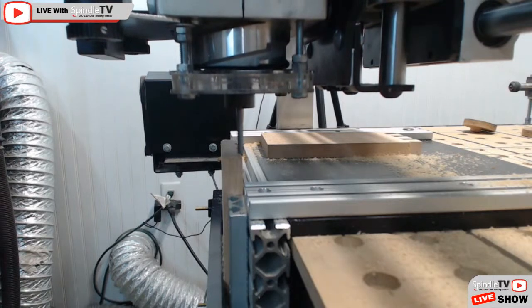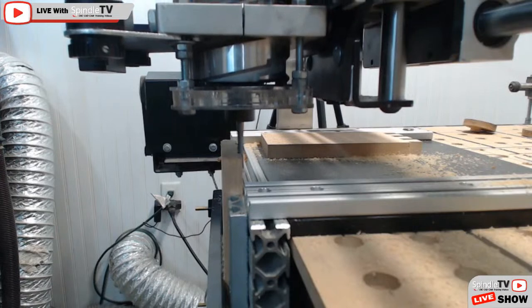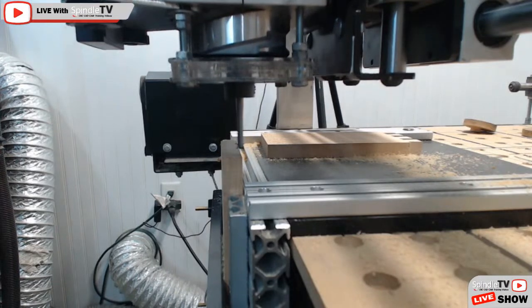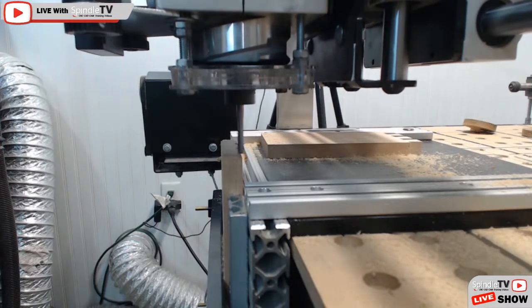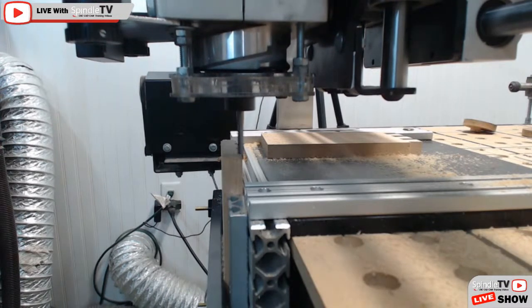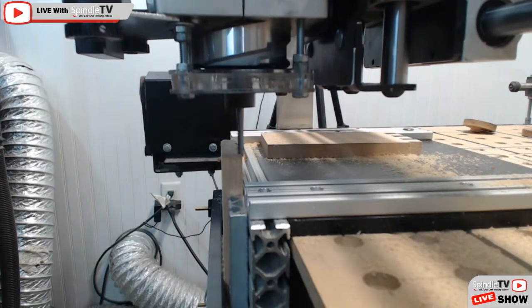Yeah, Troy, if I were to upgrade to the water-cooled spindle, it would definitely be a 220 water-cooled spindle. And I do have 220 in the shop here. Most of my bandsaw is 220 and another tool.